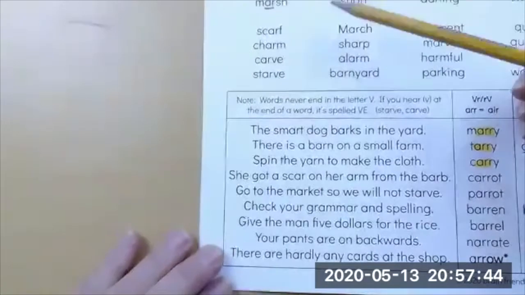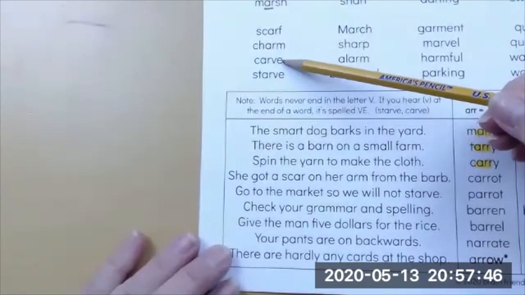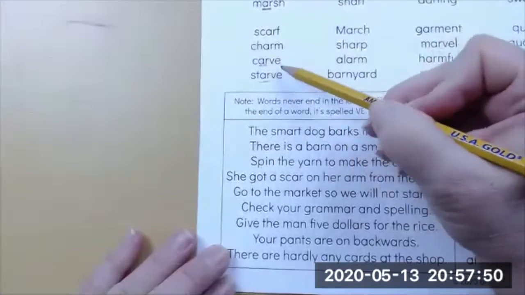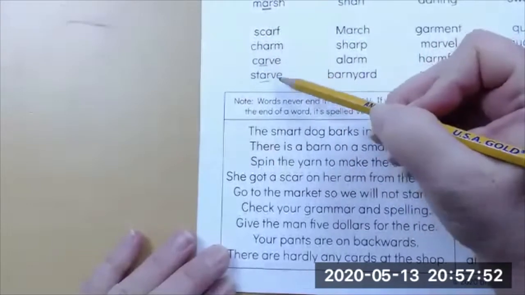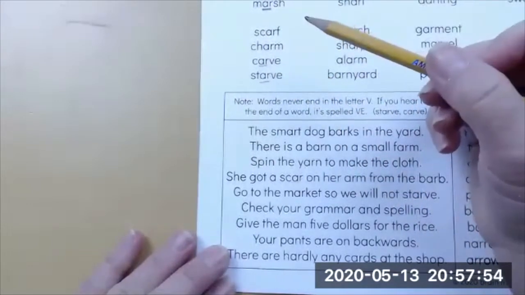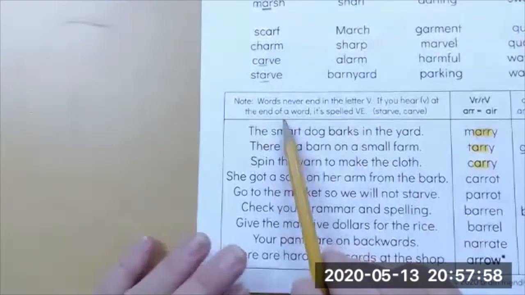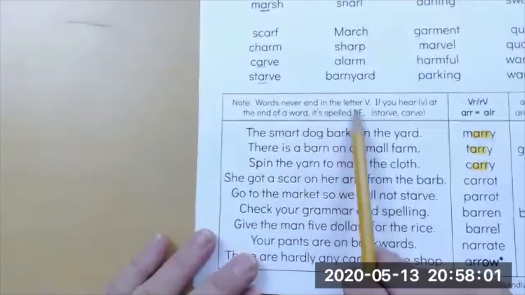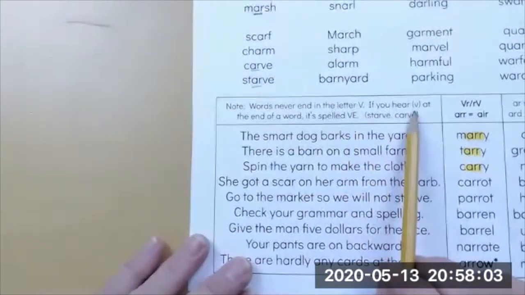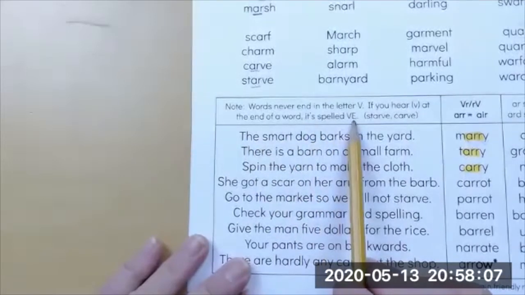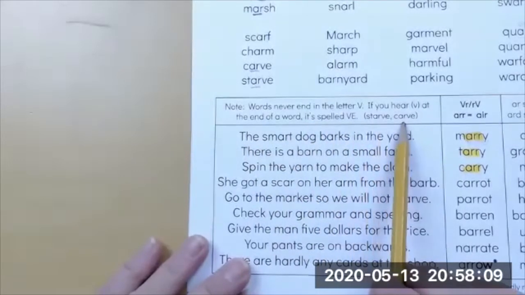One last piece on this page is that some of the words that have AR in them also have VE after it. VE shows up in many different places, but it shows up with AR too, and we're going to remember here that words never end in the letter V. If you hear V at the end of a word, it's spelled VE, like with starve and carve.